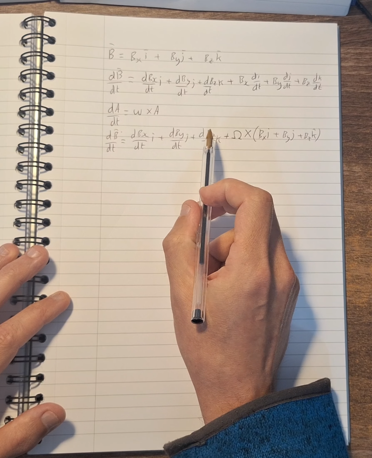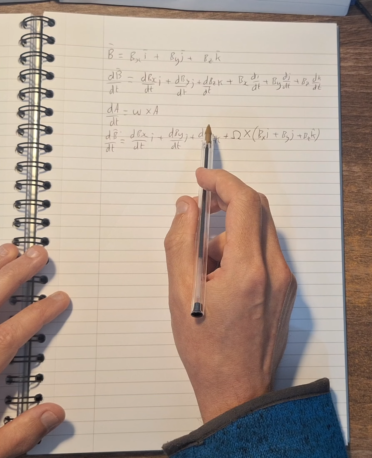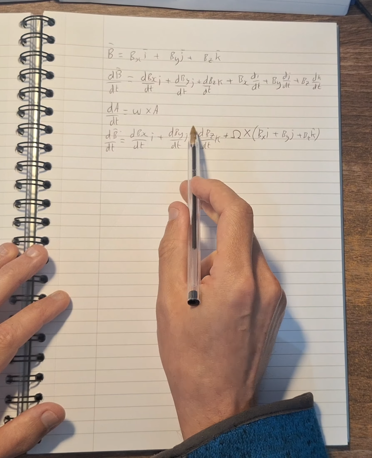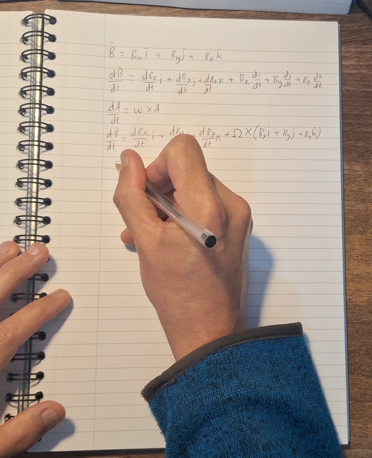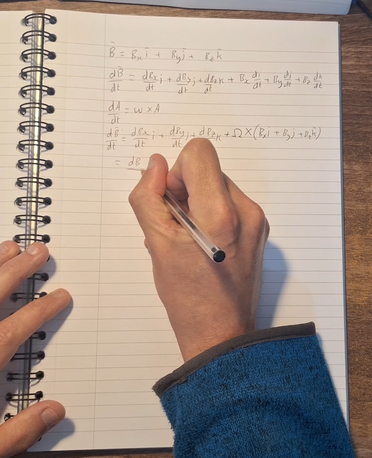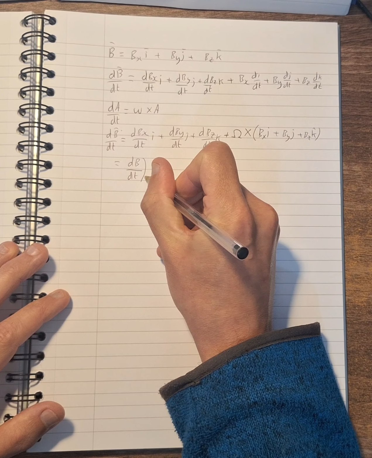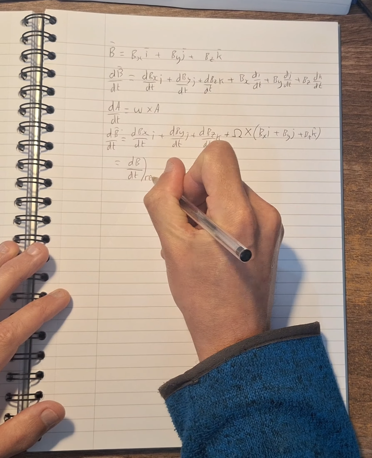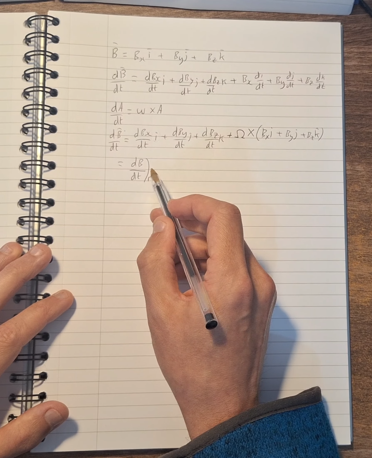And then we also know that this is actually the relative vector, so we can substitute that in. So that's just equal to db/dt relative. Now this relative essentially means that it's the derivative of the b vector within the relative space. You can see it's the derivative here of the b components times our moving frame. So that's what that means.